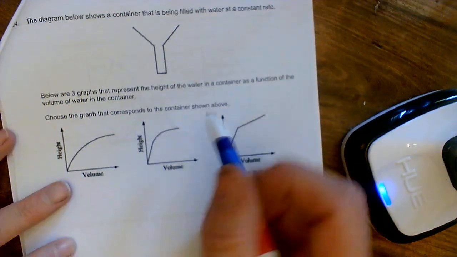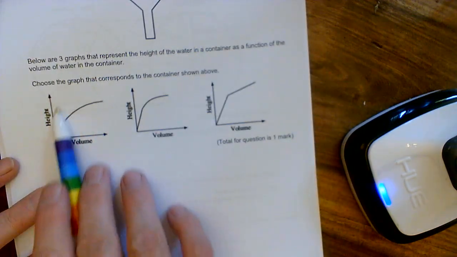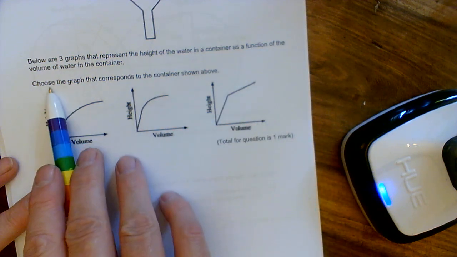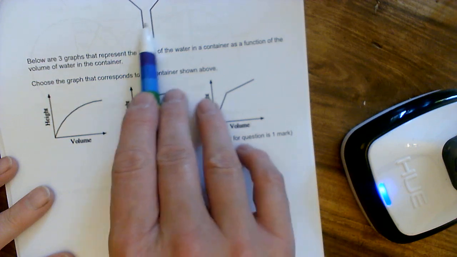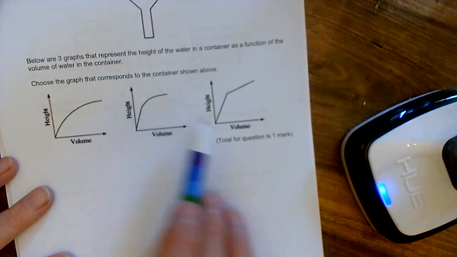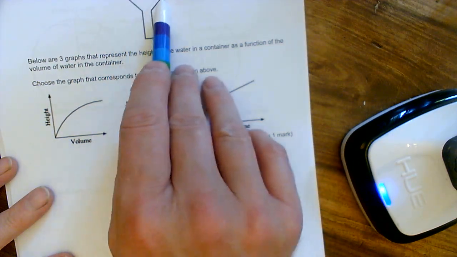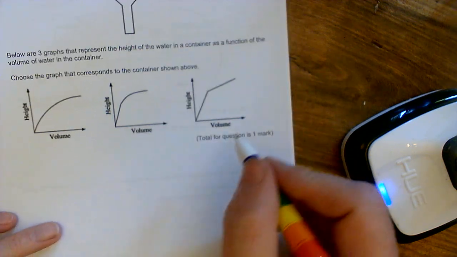Number 4. Okay, so we've got containers filled with water, and we're probably looking for what the picture looks like. So the graph represents height of the water in the container as a function, and what's happening under the water. So the water starts filling up, it fills up really quickly but really steadily. So it's either this one or this one. And then it starts to slow down, doesn't it? And it's starting to slow down at the same rate.